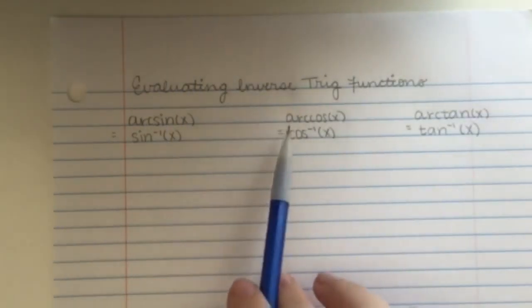Hi everyone, so today we're going to be going over how to evaluate inverse trig functions. The three main inverse trig functions are arcsine, arccosine, and arctangent. There's also arccosecant, arcsecant, and arccotangent, but the important thing to remember about these is that just like their trig functions, they can simply be written as 1 over their respective inverse trig function.